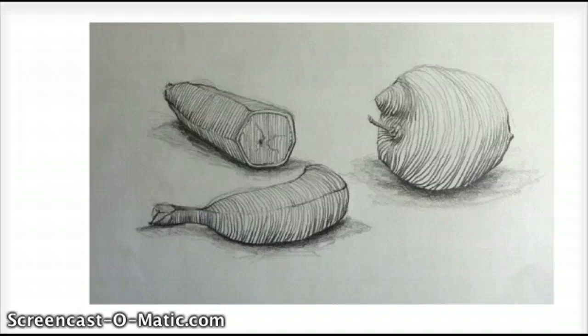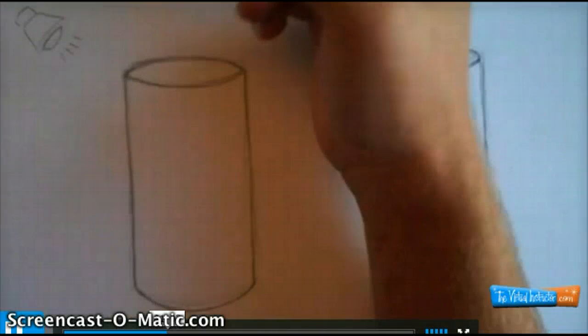I do have a video tutorial that I would like to show you to show you the difference between using just basic contour and also using cross contour lines.